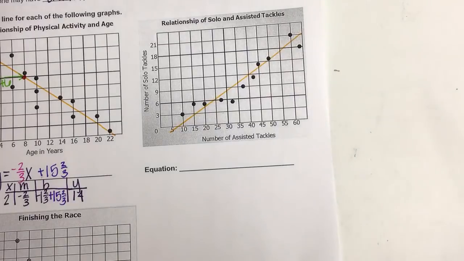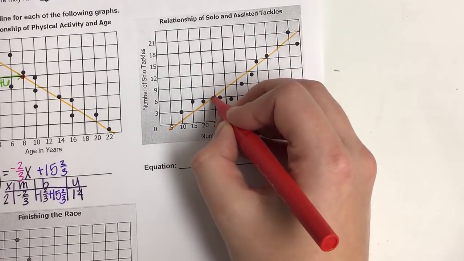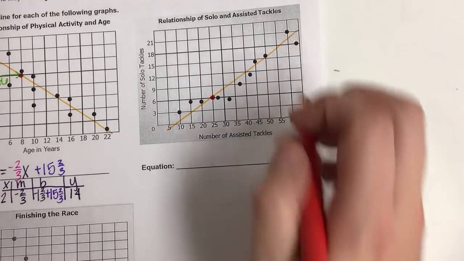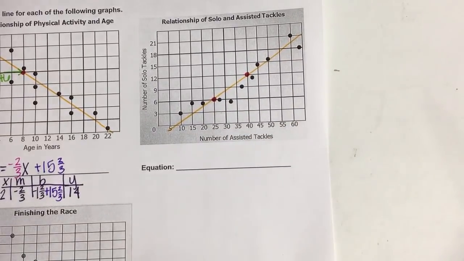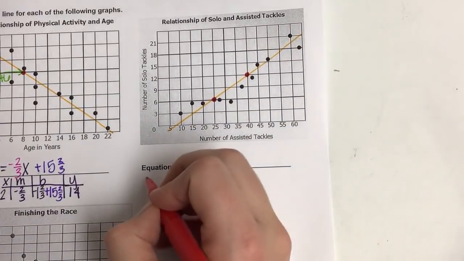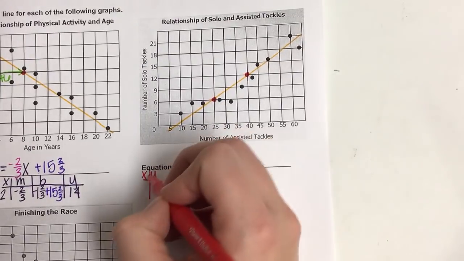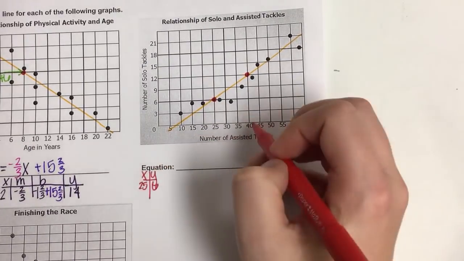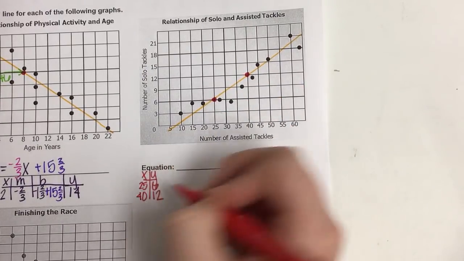Now again, we're writing our equation, so the first thing we need to do is identify 2 good points. This one, I'll say it's about on there. It's pretty close. This one is a really good one, so we'll use this one as well. Okay, so again, we need to find the slope of these 2 points. So you can make a table, an XY table, with our ordered pairs 25, 6, and 40, 12.